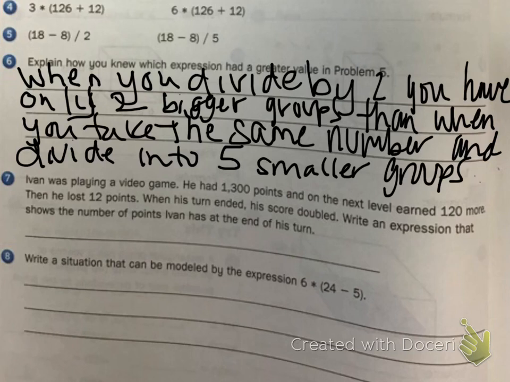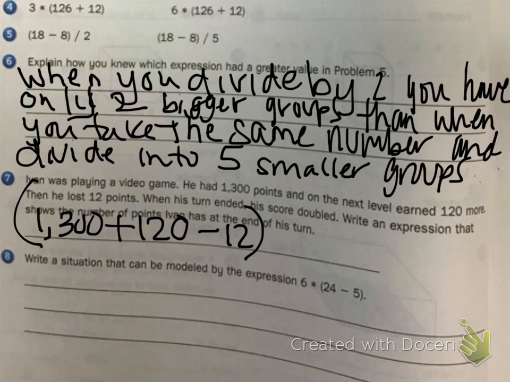Okay, so we know that he started out with 1,300 points, and then he earned 120 more, which is addition. Oh, but then he lost, which is subtraction, 12 points. And all of that took place during the round. But then, when his turn ended, his score doubled. So how do you double something? You times it by 2. So there is our expression.